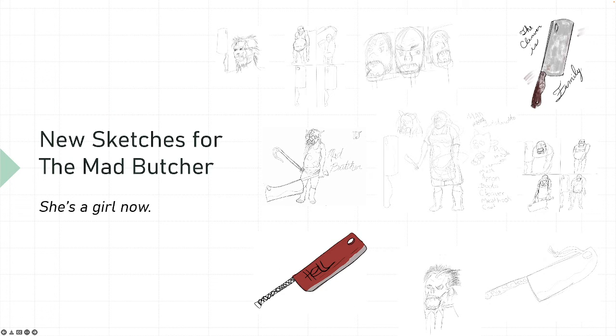I did some redesigned sketches for the Mad Butcher. The ones on the outside are earlier sketches, and I decided to take a direction change and make the Mad Butcher a woman. And so the female Mad Butcher there in the center has a very large cleaver, which I designed to have an axe style handle rather than a knife style handle and be very oversized. She also has a meat hook and a pig mask, which she did not have before.